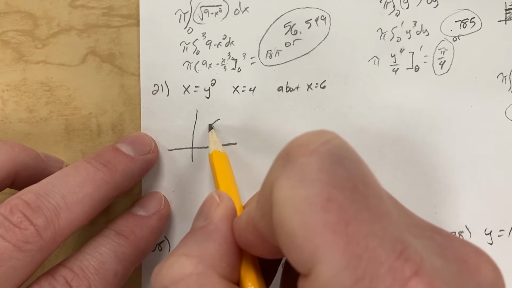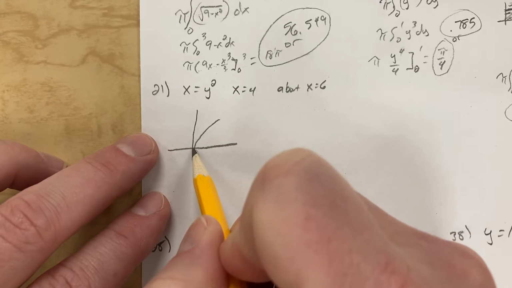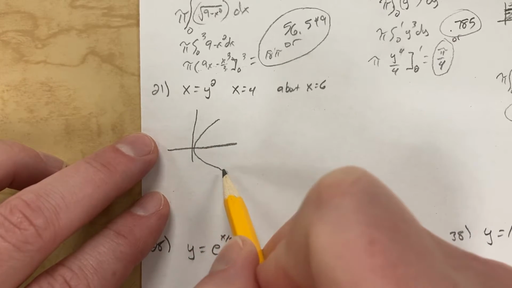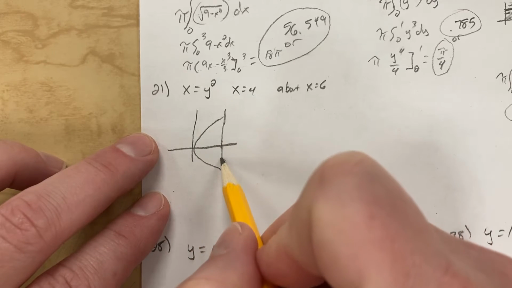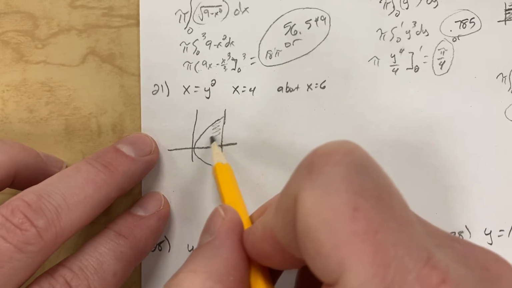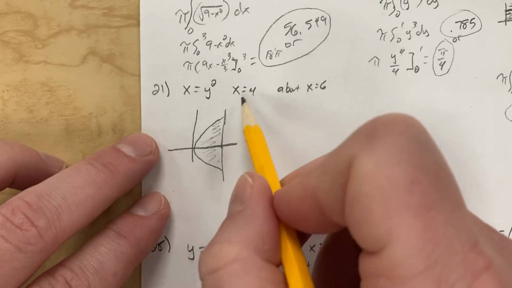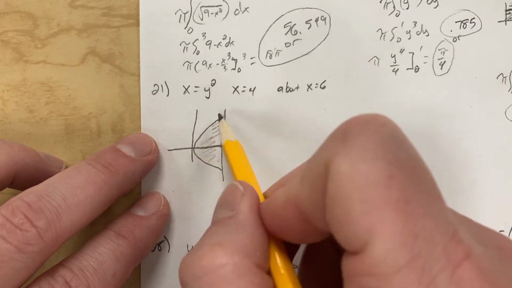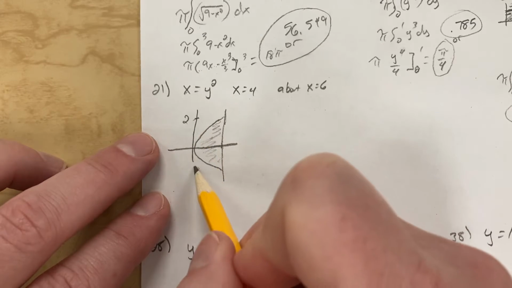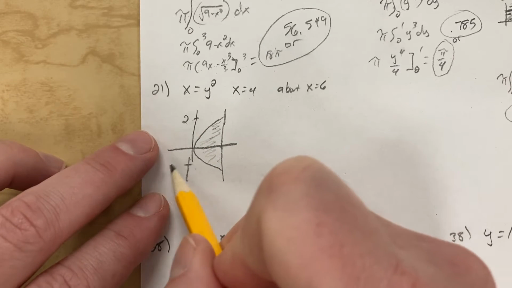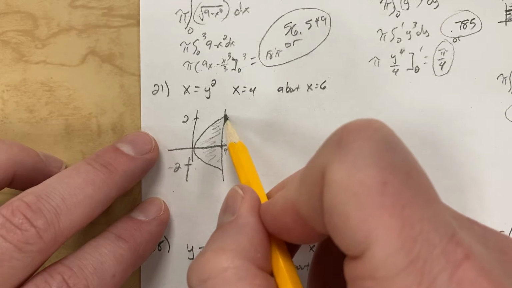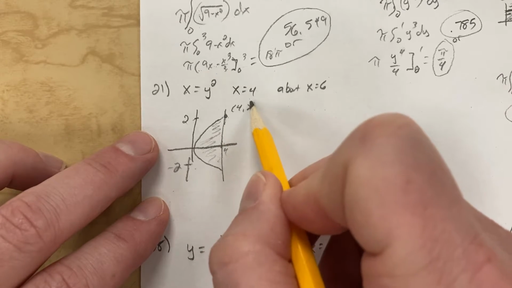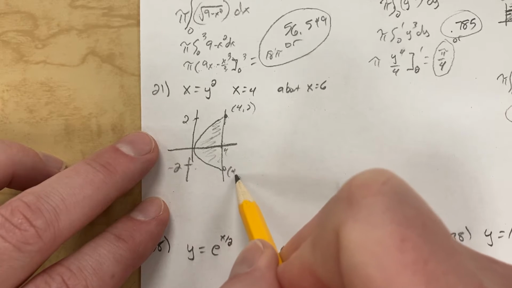x equal y squared looks kind of like this. It's a parabola turned on its side. If we go out to x equal 4, we get this right here. So we're looking at this region right here. When x is 4, y will be either 2 or negative 2. So it looks kind of like this. We're out here at 4. So this point right here is 4 comma 2. This point right here is 4 negative 2.